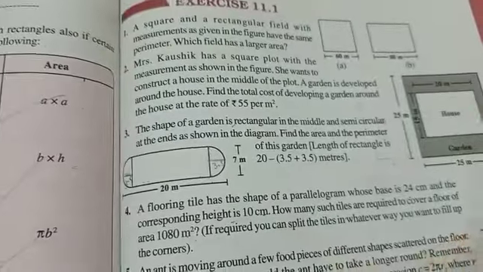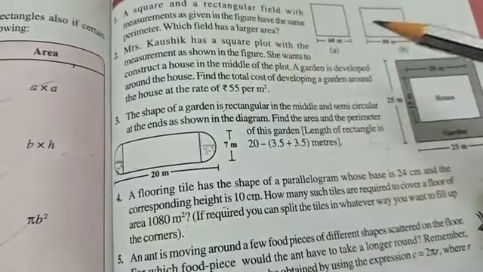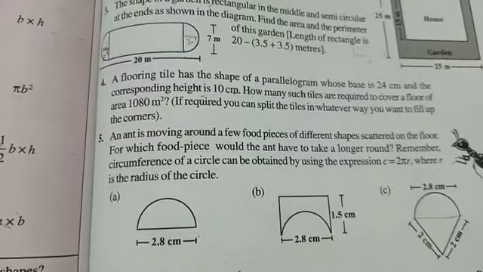And these 3 questions, 1, 2, 3, I have done. All 3 questions are very important. Understood? So please do all the questions.